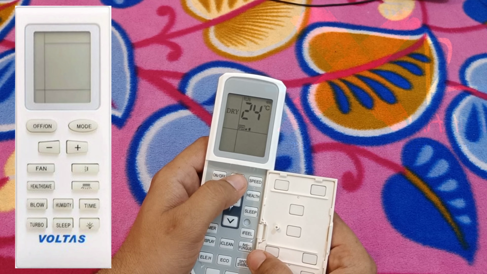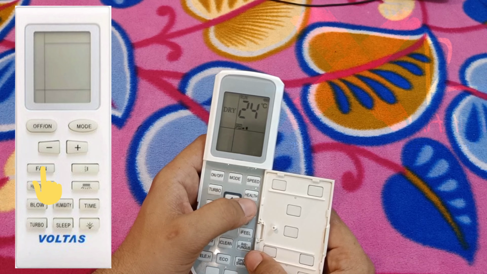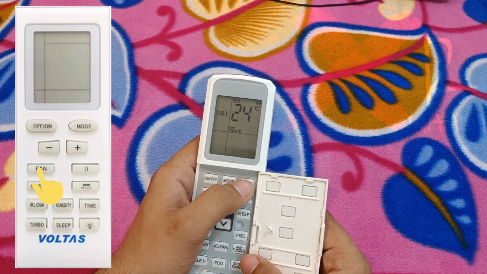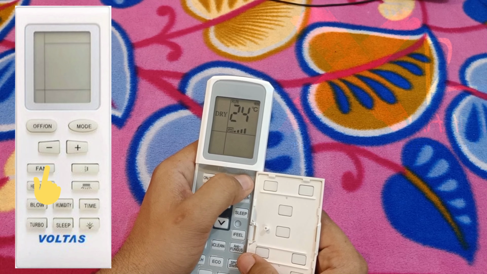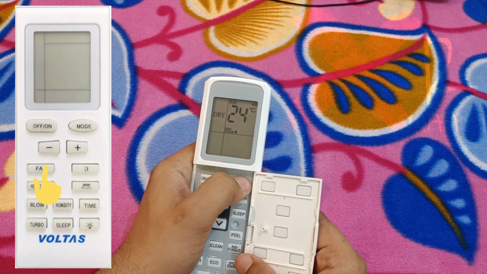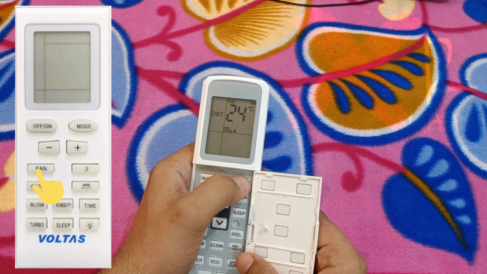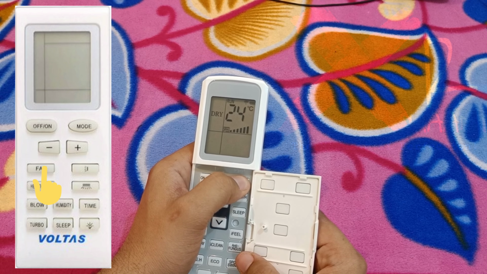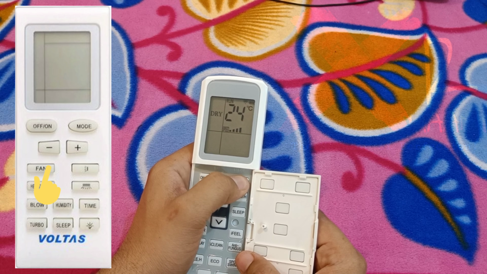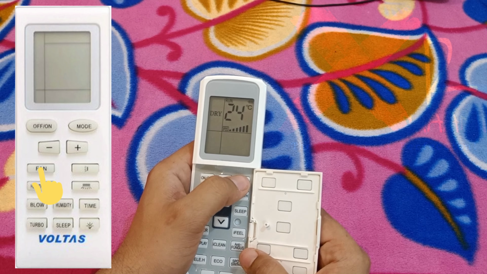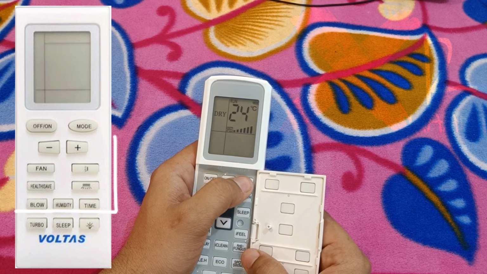And the other key is fan. As you can see, fans. So the meaning of the fan key is to set the speed of the fan. When you press the fan key, now you can set the fan speed manually, how much you want: low, medium and high. So these are the main keys you can use to operate your air conditioner.